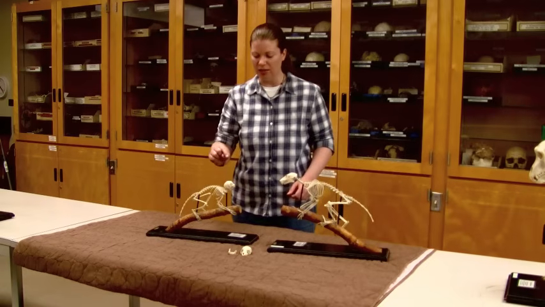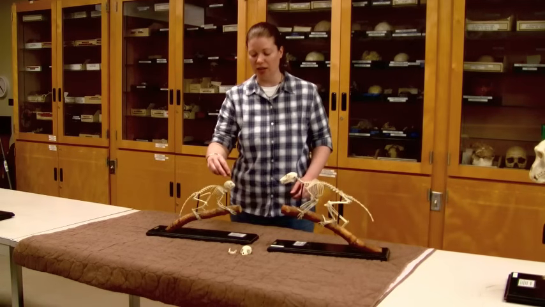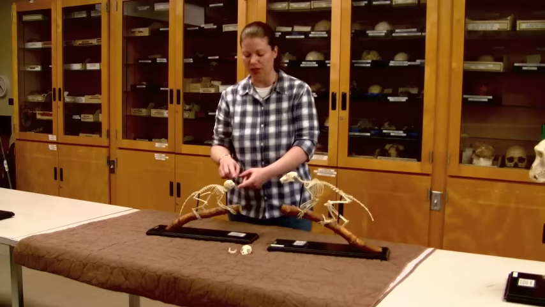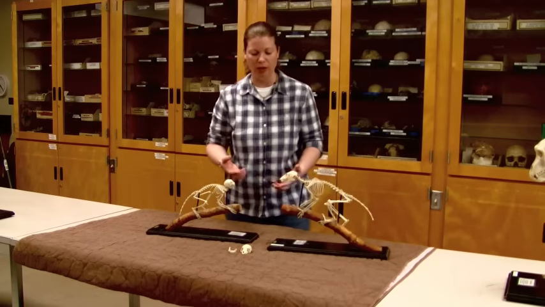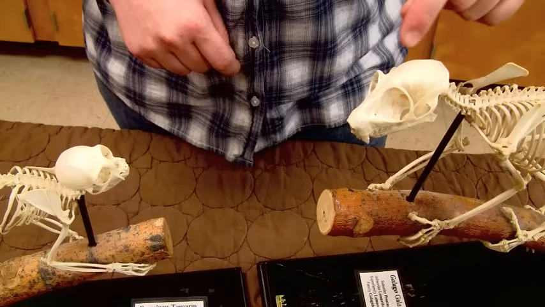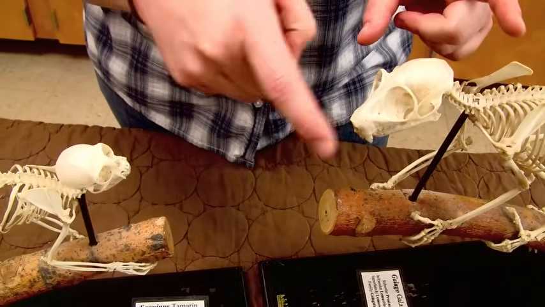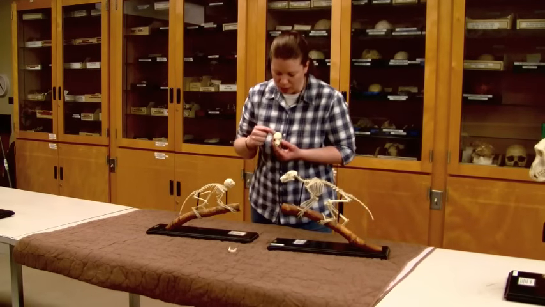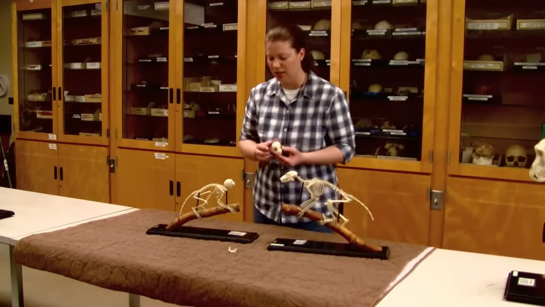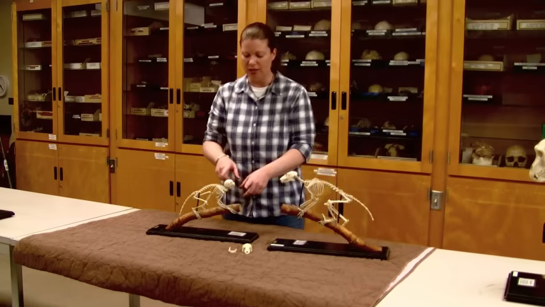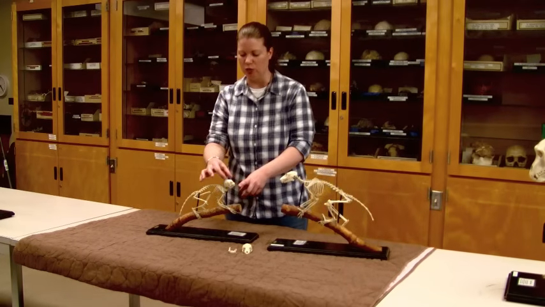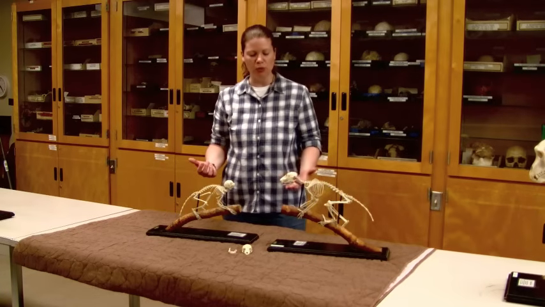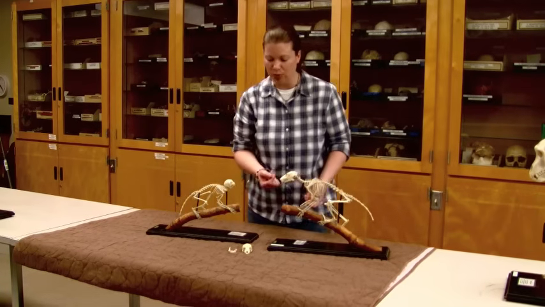Other differences, again, is the increased brain size. The actual brain case part of the skull is enlarged relative to the rest of the skull in the anthropoid. The brain case size relative to the skull in the prosimian is a little bit smaller, right? And you can see that when I hold the lemur skull up, the size of the brain case relative to how long the snout is compared to the tamarin here, whose snout is very much reduced, but the brain case is enlarged.